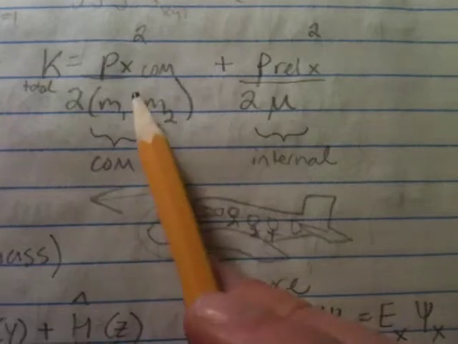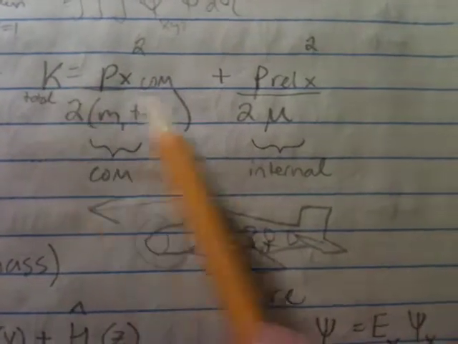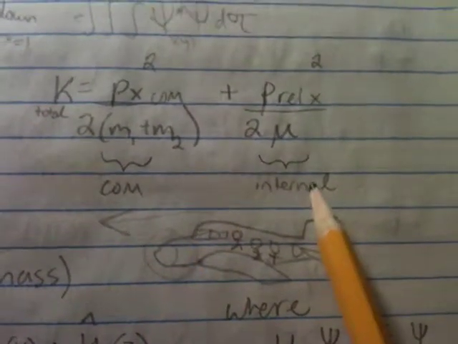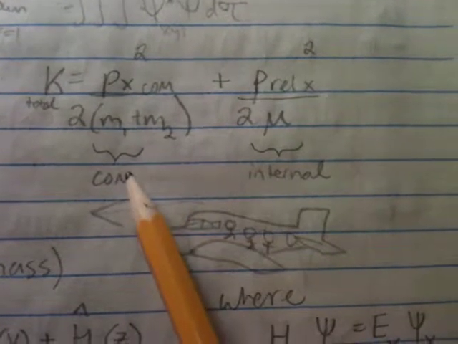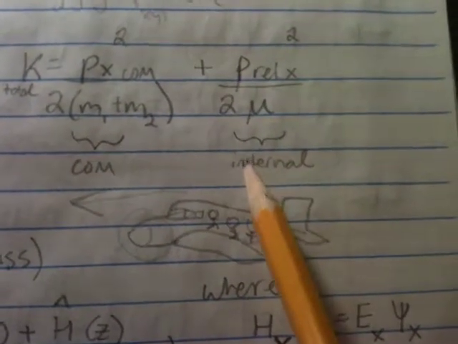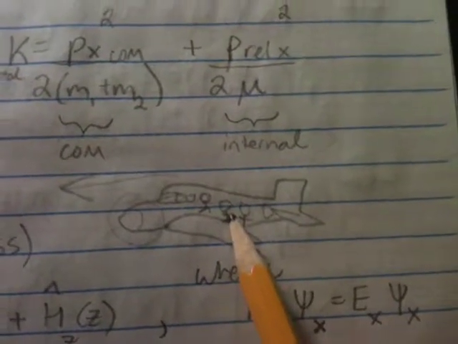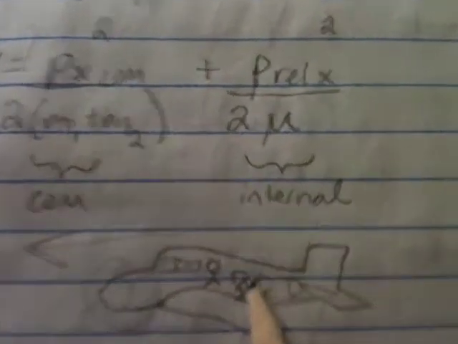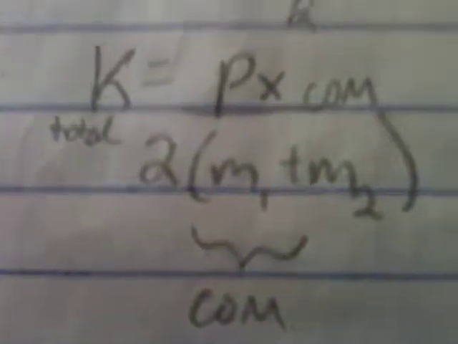But it is separable. This is the key. The energy of the center of mass is separable from the energy of the internal components. These people moving around, they're internal. They're inside the plane. But the plane has a center of mass.